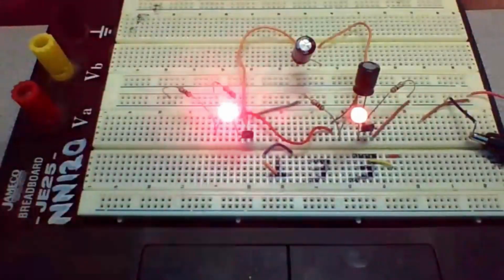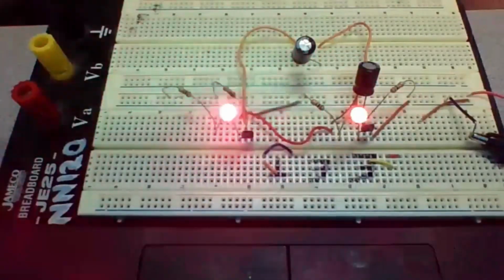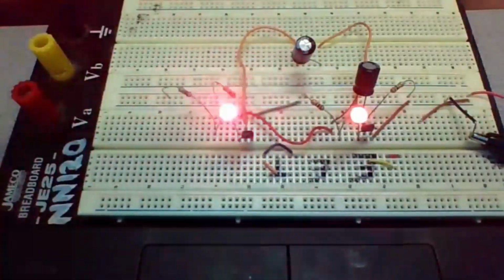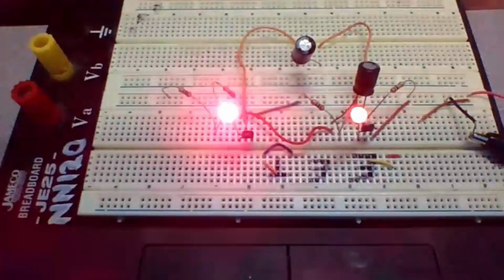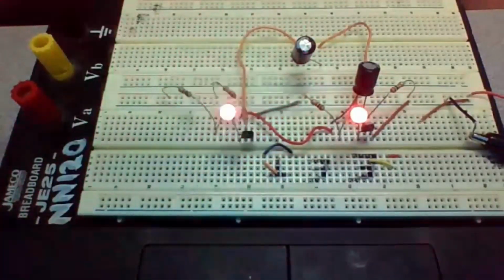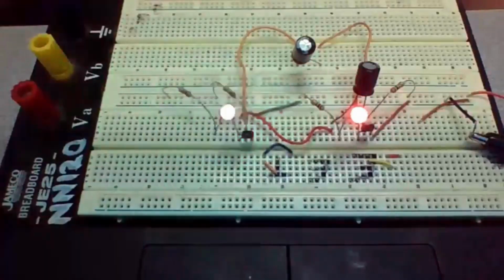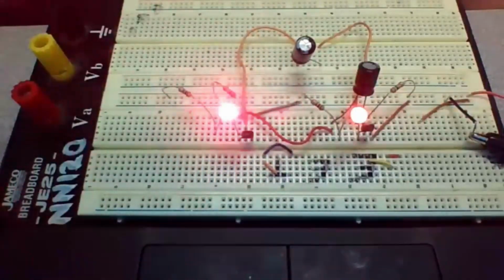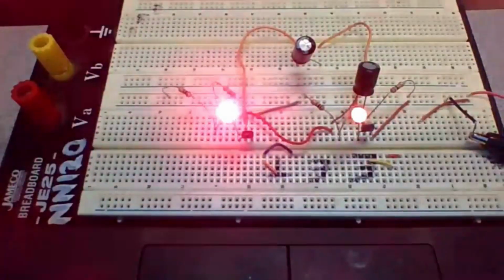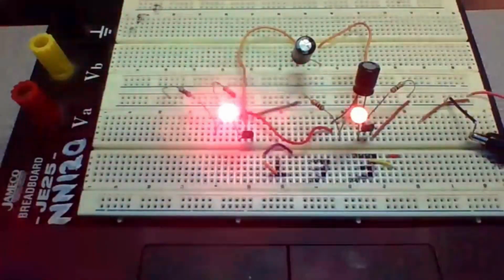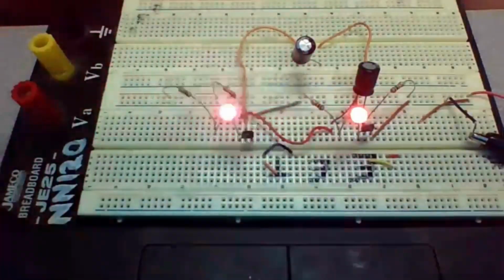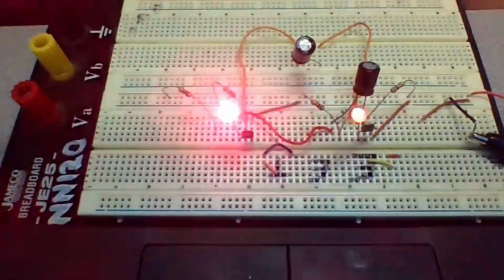Hello everyone, in this video we are going to make a LED flip-flop flasher. So we want to start with the schematic or diagram of the circuit. Then we will design the PCB board in EasyEDA software, and finally after we design that in the software we will make the PCB board at lab.